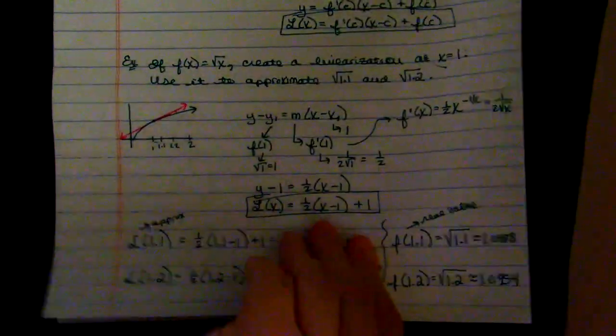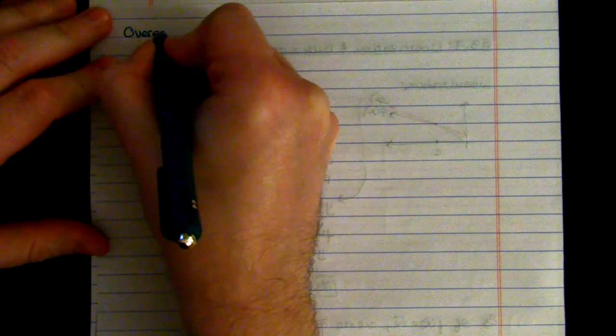Next thing. I want to be able to figure out, without knowing actual values, if my linearization is an overestimate or an underestimate. Overestimates and underestimates.